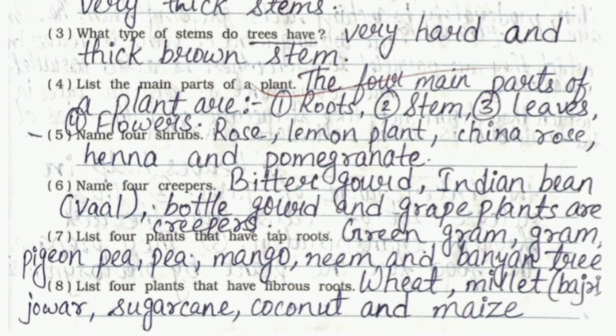Fifth one, name four shrubs. So the names are rose, lemon plant, China rose, henna and pomegranate. Sixth one, name four creepers. Bitter gourd, Indian bean that is val, bottle gourd and grape plants are creepers.